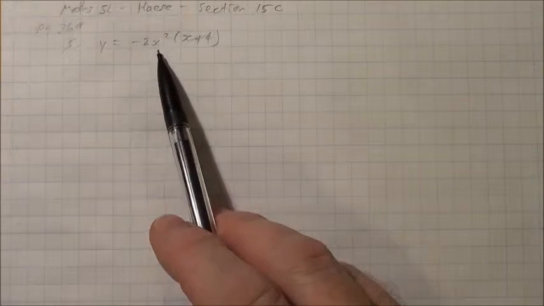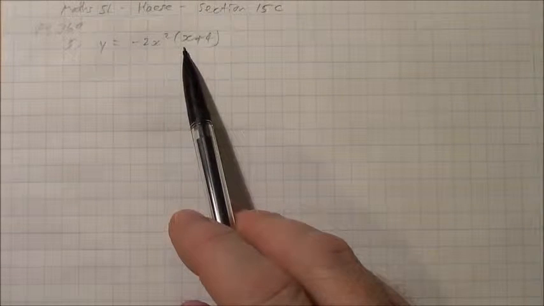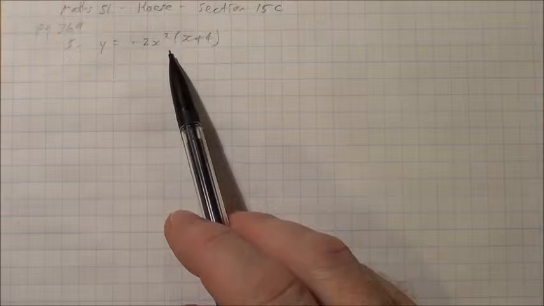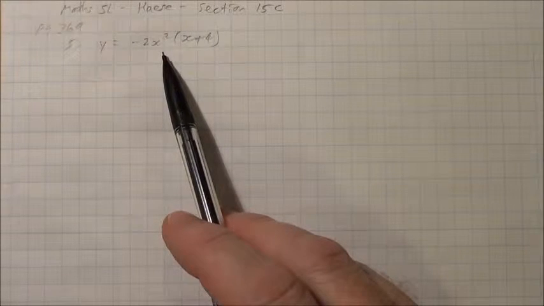Section 15C, question number 5, page 369. The question shows us that there's a function y equals negative 2x squared, quantity x plus 4, and it asks us to find for what x values does dy by dx equal 10.